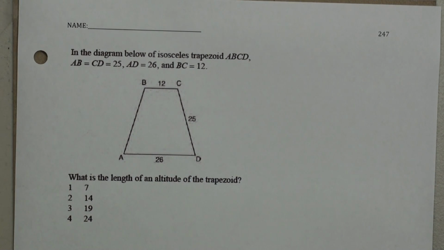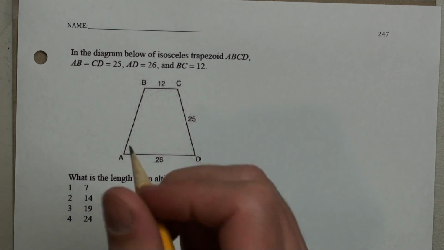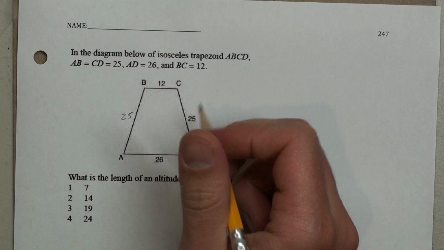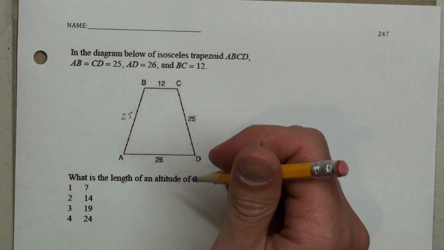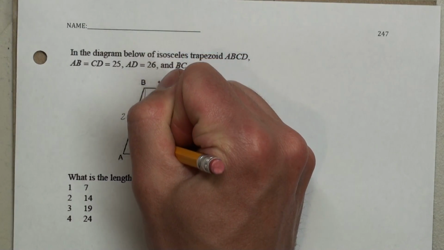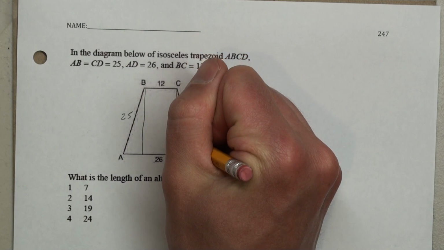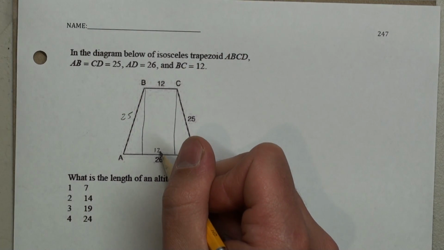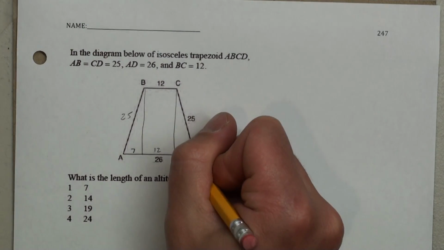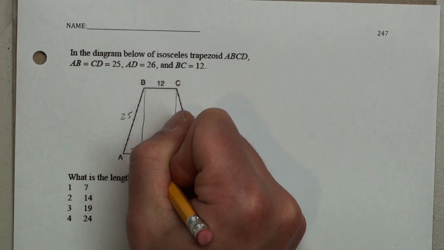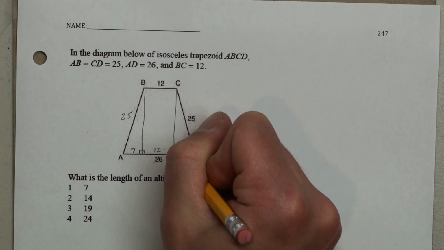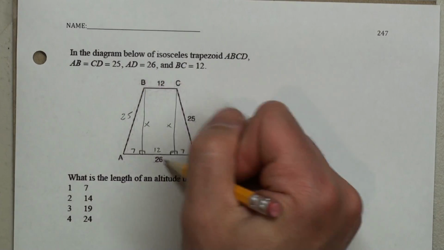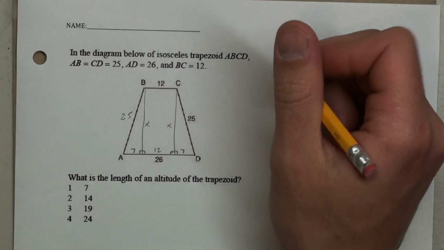In the diagram below of isosceles trapezoid, AB equals CD equals 25, so this is 25, AD is 26, BC is 12. What is the length of an altitude? Well, again, if we drop the sides down, right, then this is 12, and 26 minus 12 is 14, so this must be 7, and this must be 7. And these are right angles, so this is a right triangle. So we can use either one of them, because they're the same, with the Pythagorean theorem.